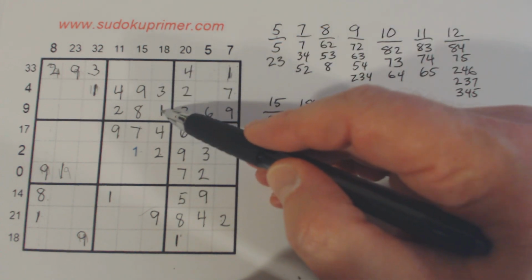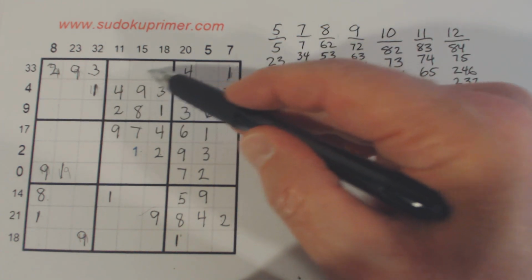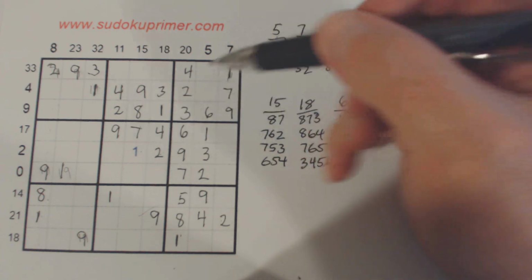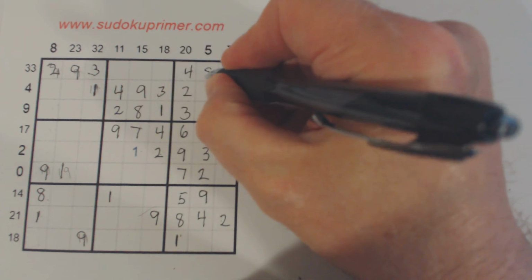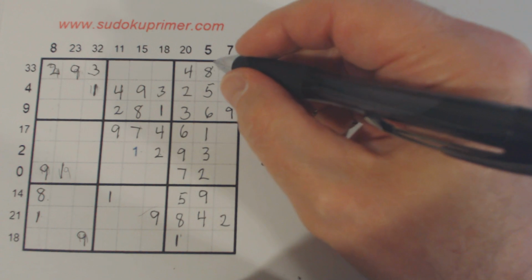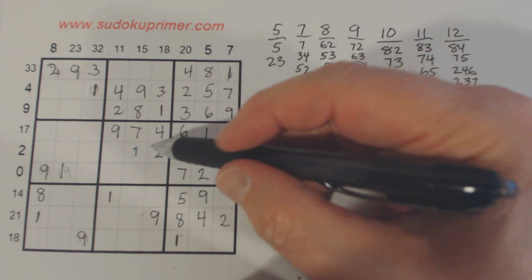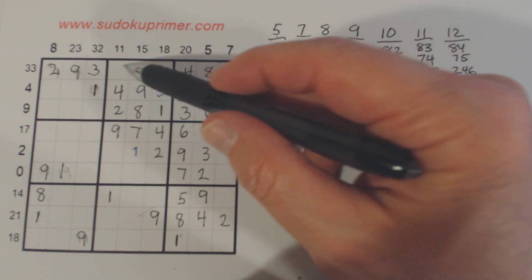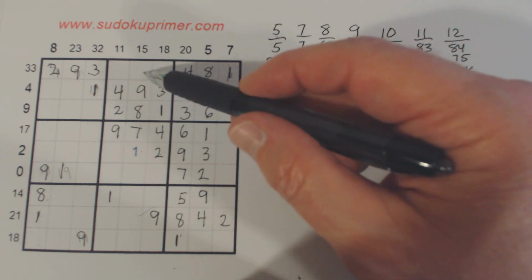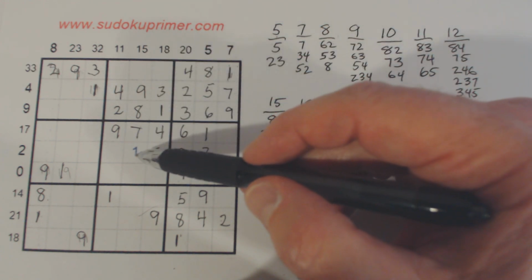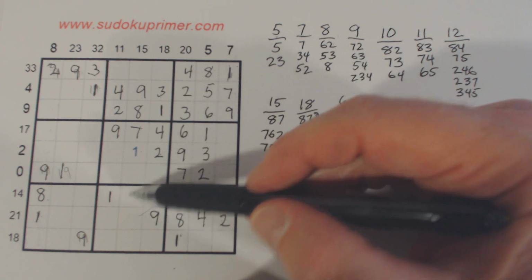Okay, and now we've got 1, 2, 3, 4, 5, 6, 7. We've got 5, 8's there with the ghost 5's there. We know that's an 8, that's a 5. Okay. 5, 6, and 7. So that's a 5 or a 6. Okay.